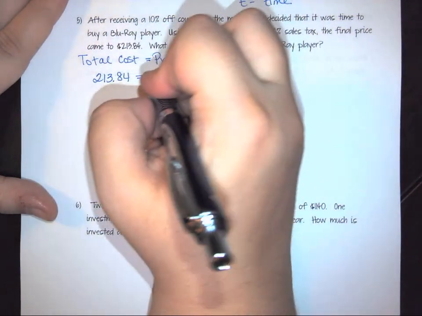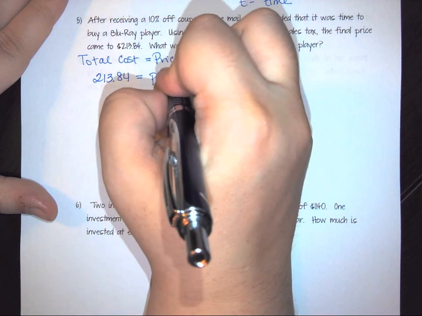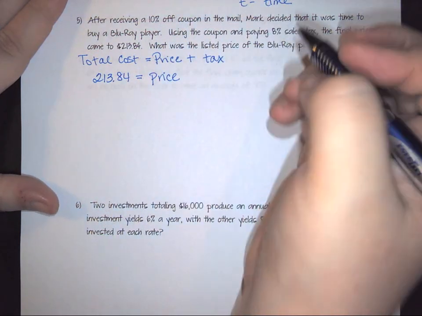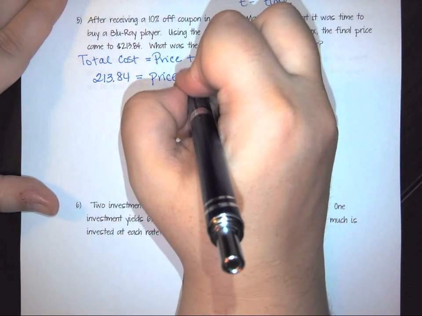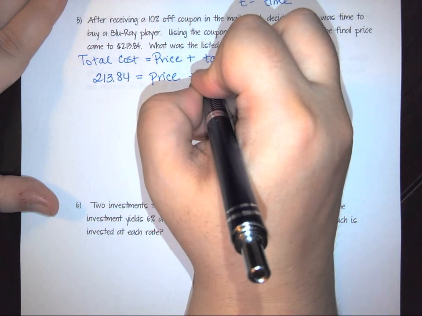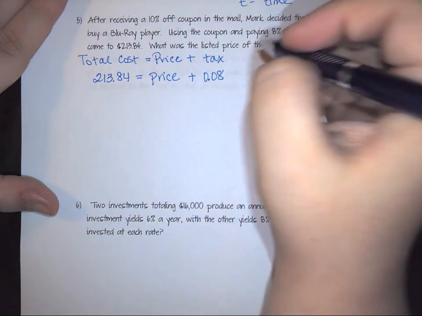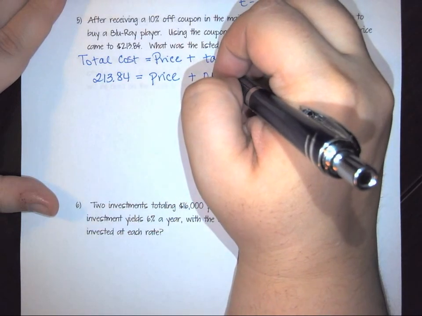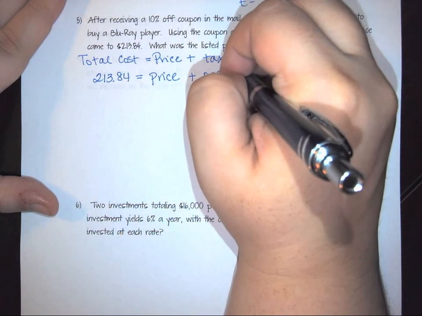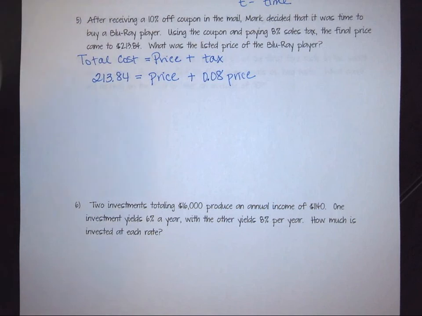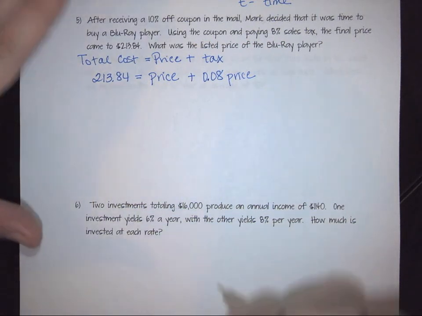We don't know what the price is yet, and we haven't worked out how to solve it, but we do know what the tax is. So your tax is going to be 0.08, because that's 8%, and that would be 8% of whatever your price is. So we have to actually figure out how to find price.